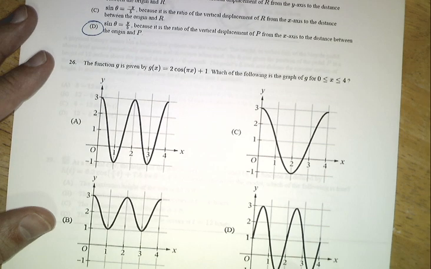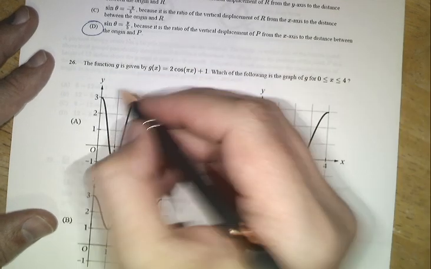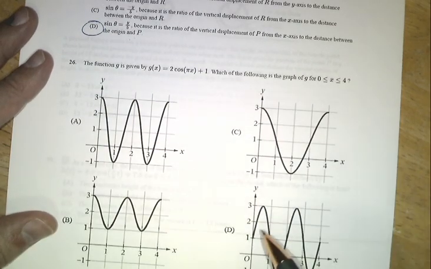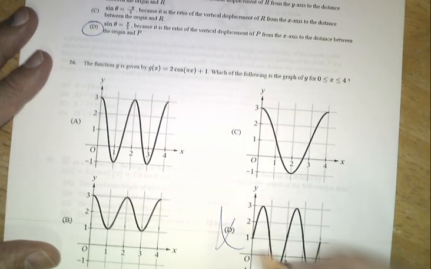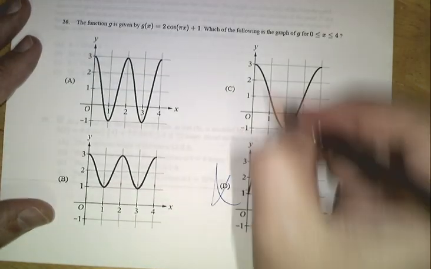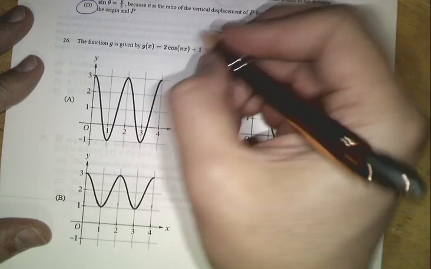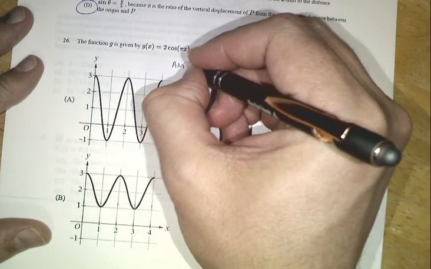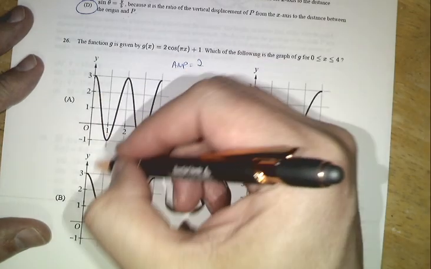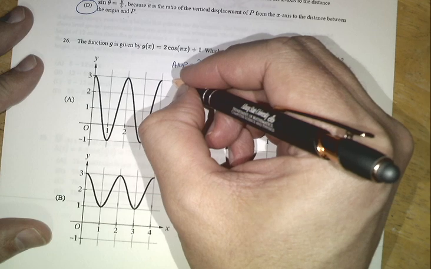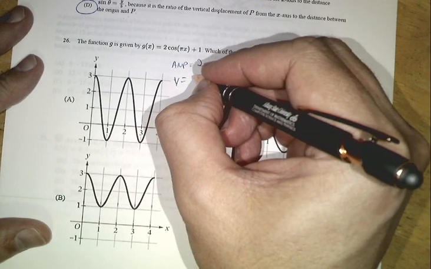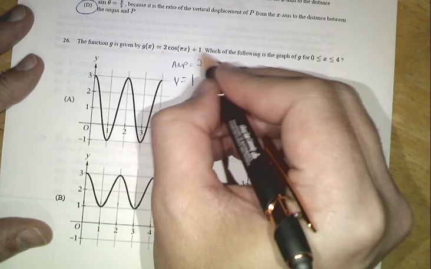Okay, the function g is given by g of x equals 2 cosine pi x plus 1. Which of the following graphs is from 0 to 4? Cosine is going to start at a max. Check, check, check. No, this one does not start at max, so it can't be D. This one starts at a midline. Max, max, and max. So those are good. The amplitude is 2, and the midline is y equals 1.